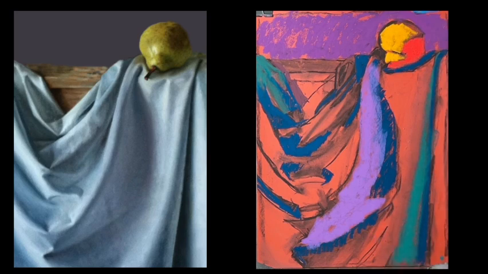Oh, this is also fairly purple right in here. So I know it's blue, but I'm just asking myself what kind of blue is it, and then I'm exaggerating that a little bit.